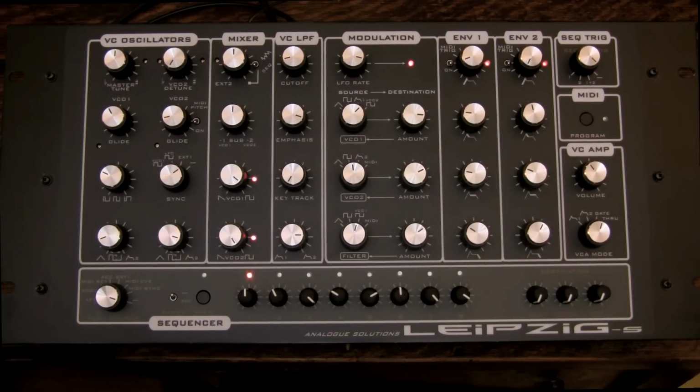Remember that sound we started out with? We've come a long way. And that just scratches the surface of the different ways that you can use these different parts of the synthesizer to modulate each other.